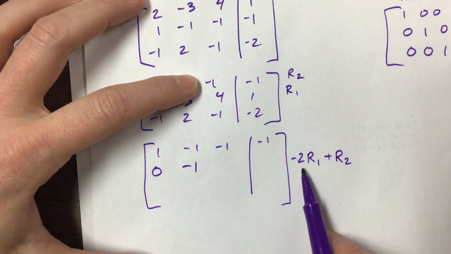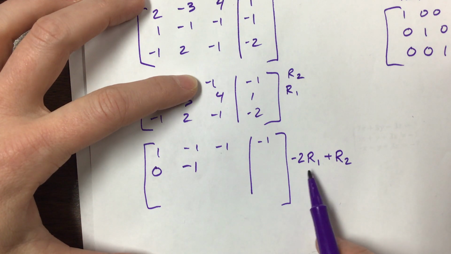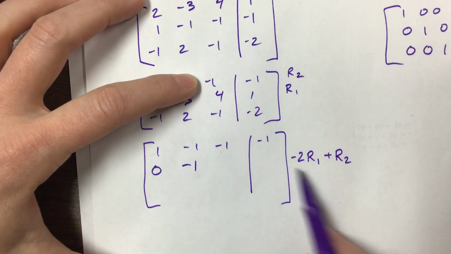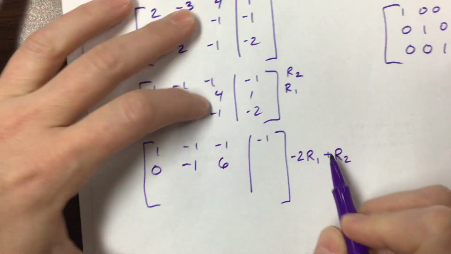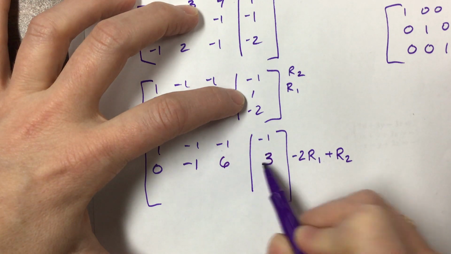So what I did is I looked back here. What am I multiplying by? There's a lot of little details that you can get lost in. So writing this down can make a big difference. Okay, so that's a +2 plus 4 is 6. That's a +2 plus 1 is 3.